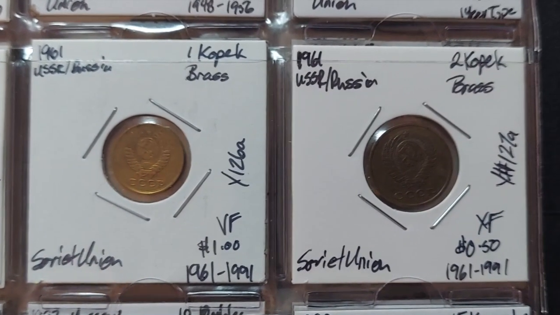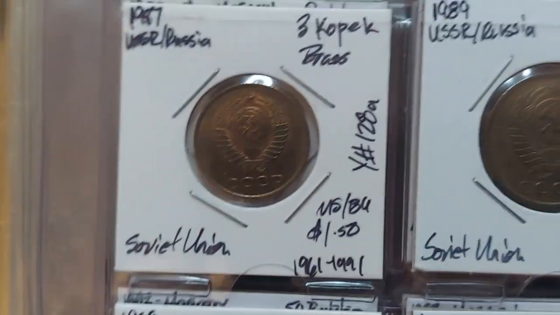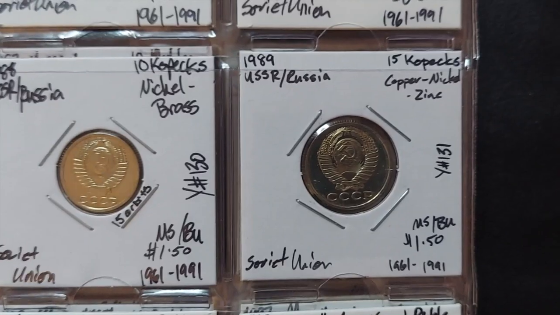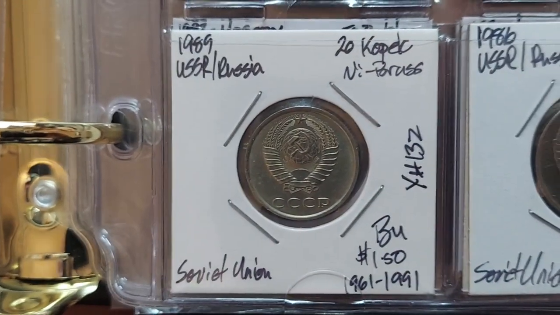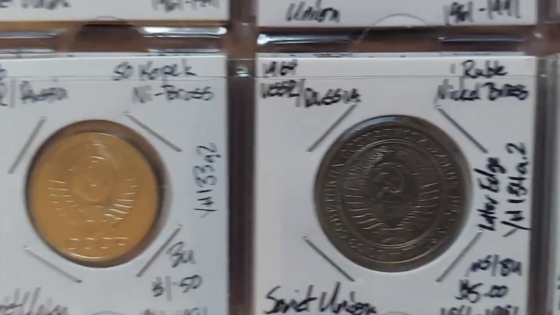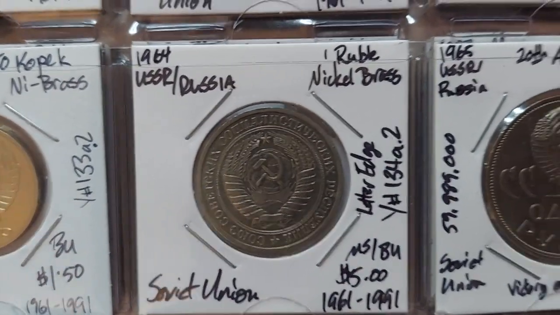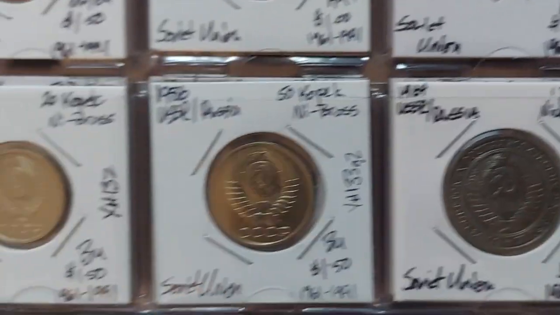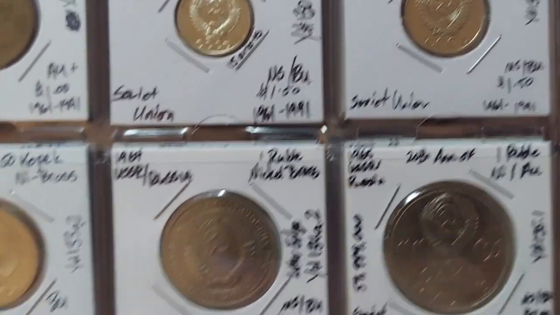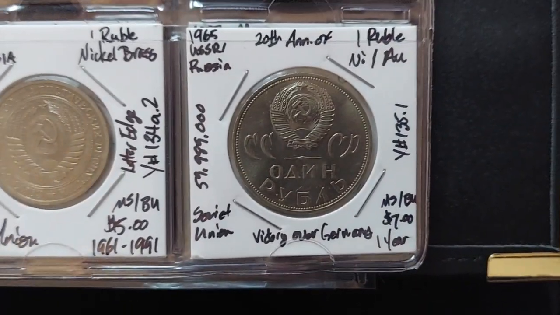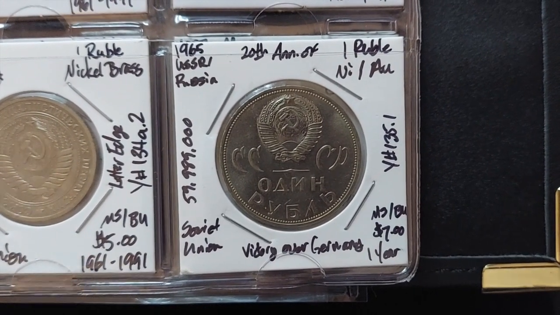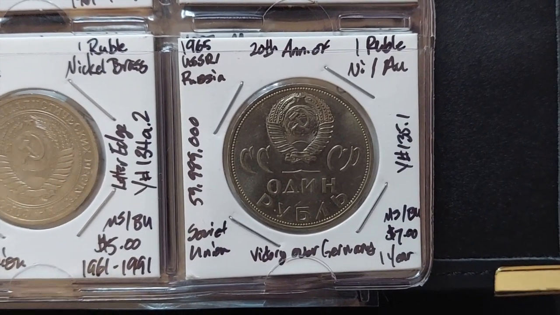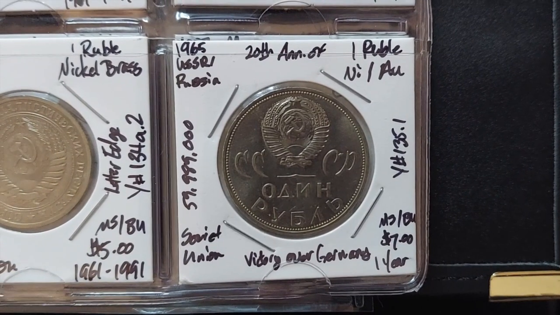So you see in 61, the 1, the 2, the 3, the 5, the 10, the 15, the 20, the 50, and the 1 ruble. They had the 1 ruble from 61 to 91. All these were the coinage from 61 to 91. And they also had commemorative coinage, which I made sure to grab a few. There was the 20th anniversary of the victory over Germany in World War II.